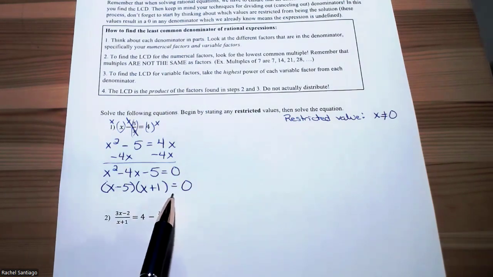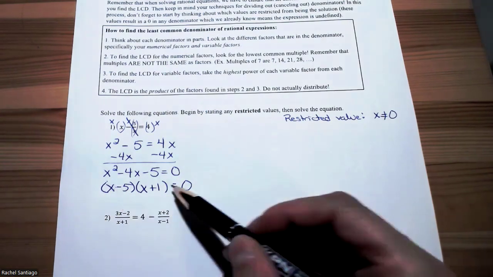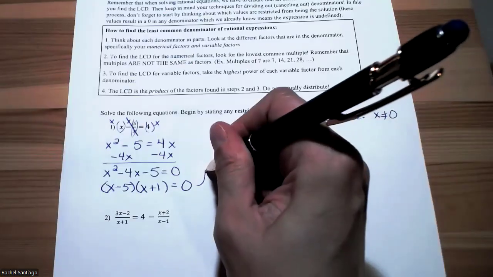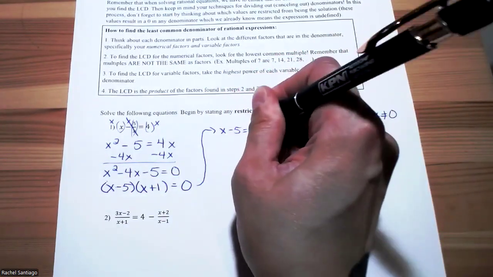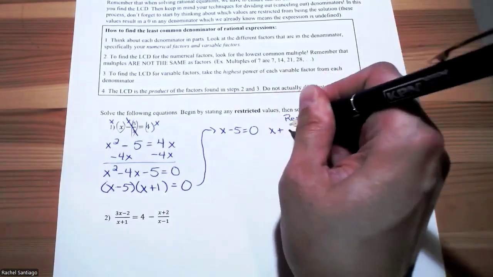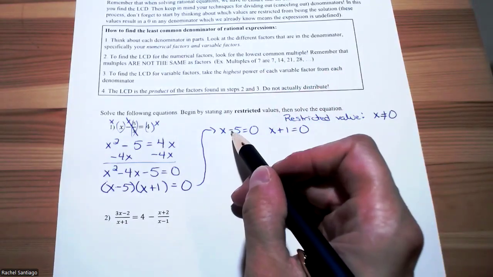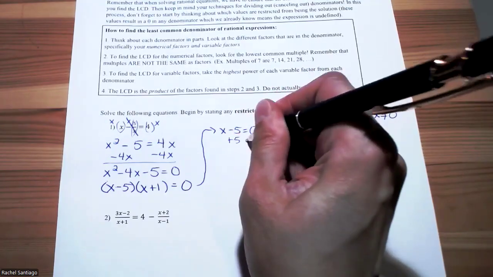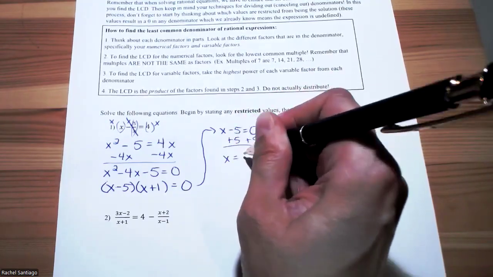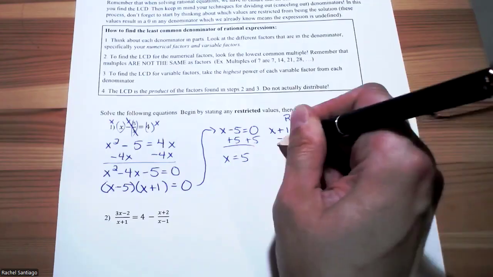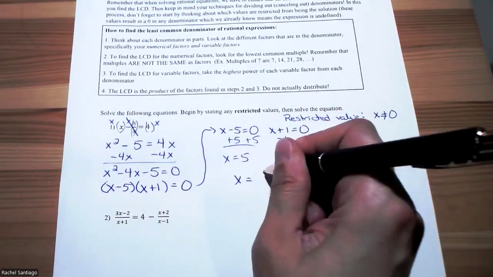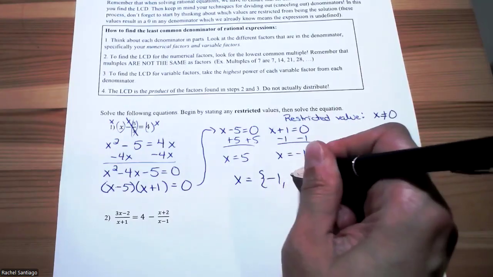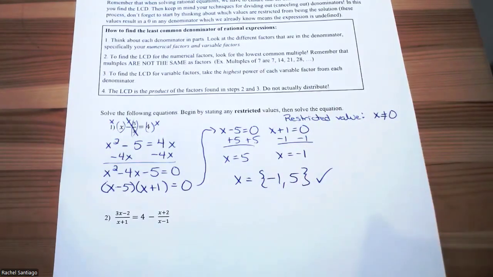Now that I have this completely factored and set equal to 0, I can set each factor containing a variable equal to 0, and we solve. I add 5 to both sides, so x is equal to 5. I subtract 1 on both sides, and I find that x is equal to -1. Now I can show that my solution set is -1 and +5.